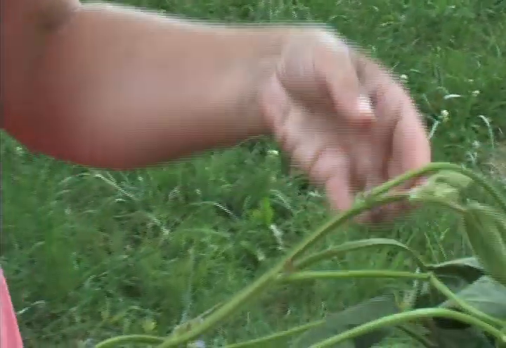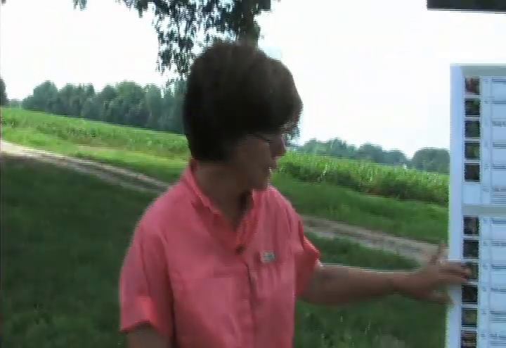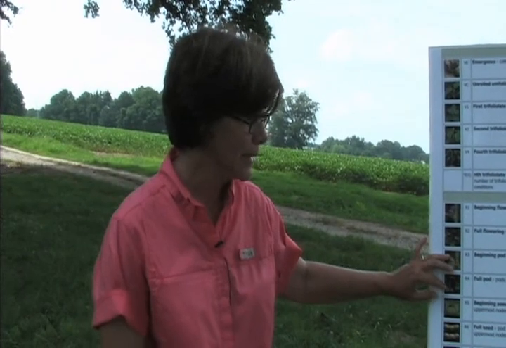Once a little more time has passed, we're at R3, and for the next 4 stages where we're looking at pod length and seed development, we are looking specifically at the top 4 nodes on the soybean plant. We're almost ignoring everything going on at the bottom. We're just focusing on those top 4 nodes and seeing what's going on there.